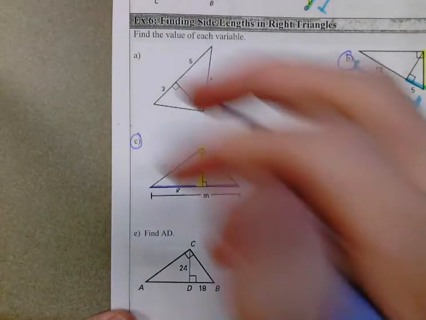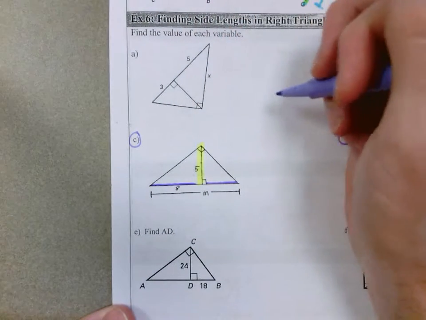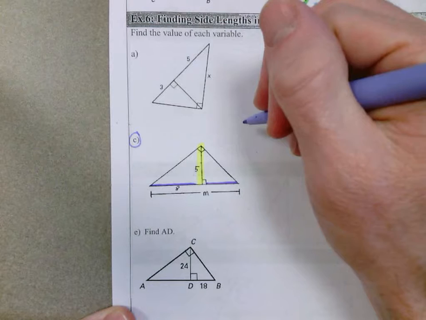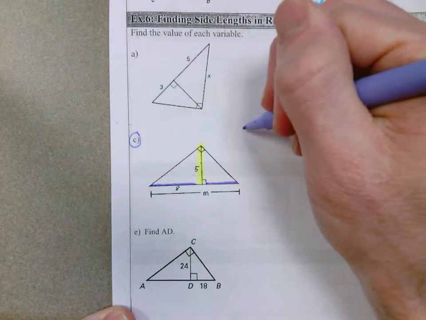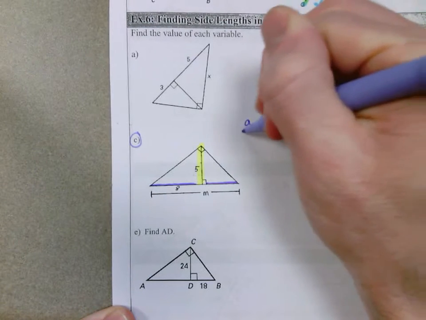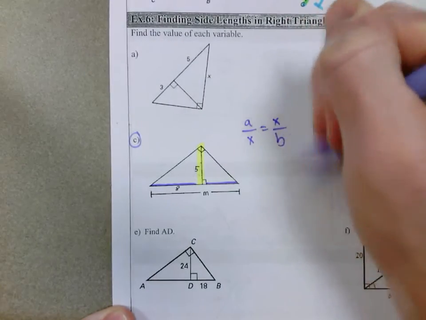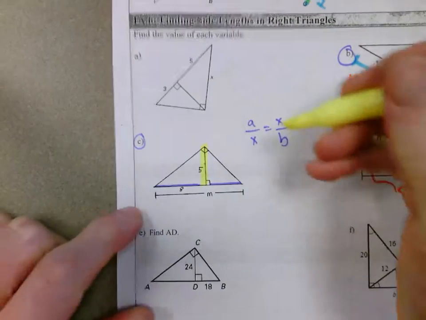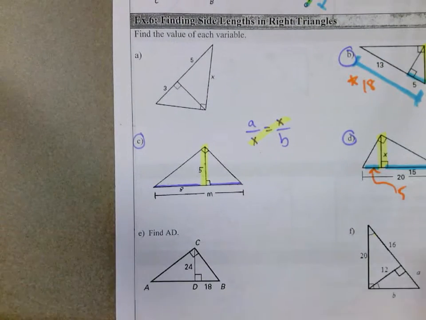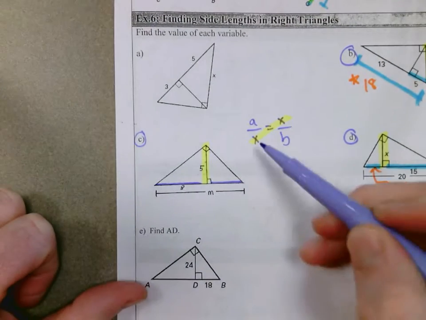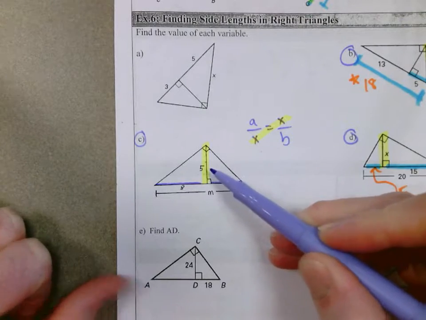So when it comes to that work, as a general reminder, if something is the geometric mean, let's say that x is the geometric mean, a general way of expressing that would be a is to x as x is to b, where that x value is the geometric mean. In this question, this highlight is corresponding to this highlight.